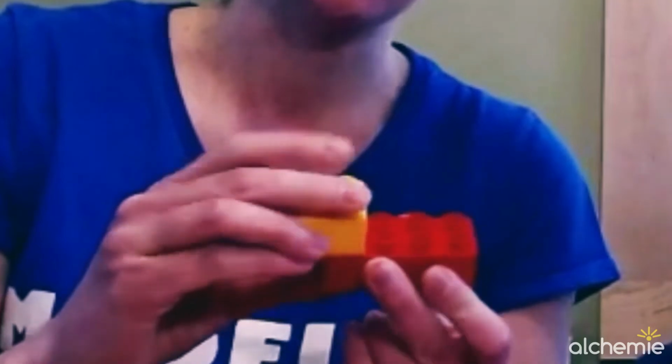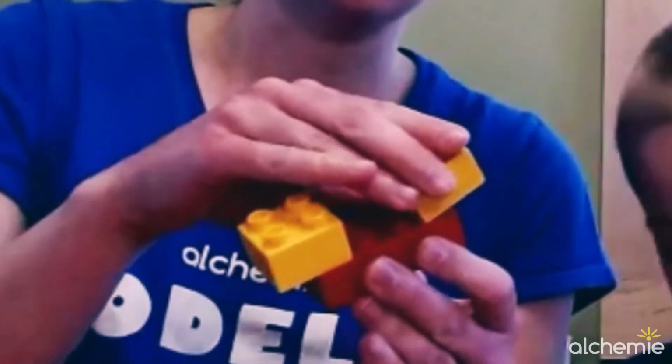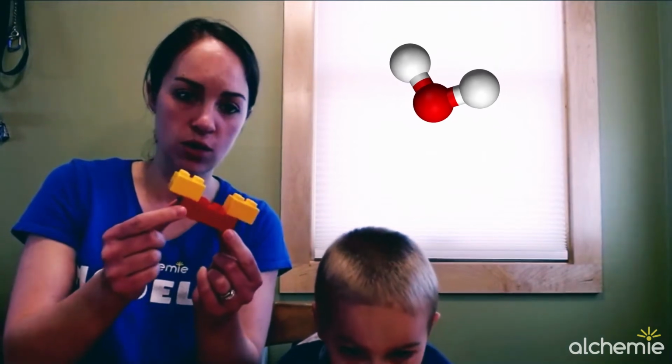And like Micah said, when we put the atoms together, then we build molecules. And earlier we pretended that these yellow squares were hydrogen and this big red brick was oxygen, and we made little water molecules, or also called H2O. So what we're going to do today is build better representations of molecules using an app called Modelar.